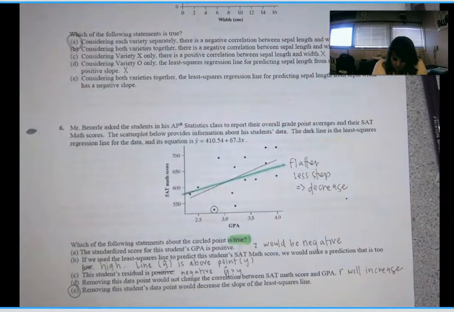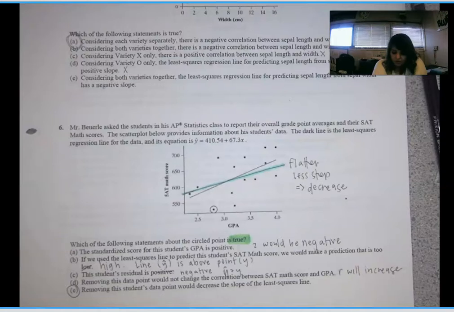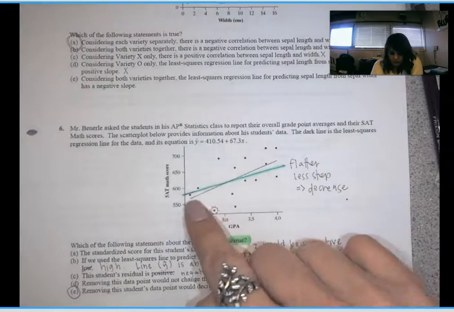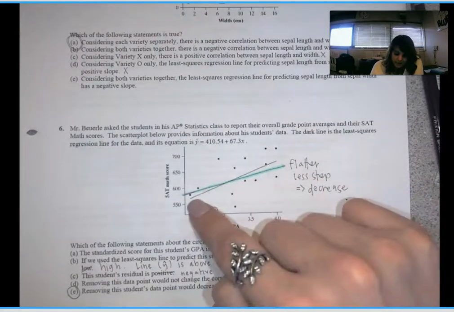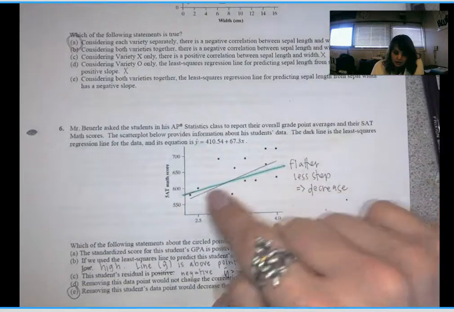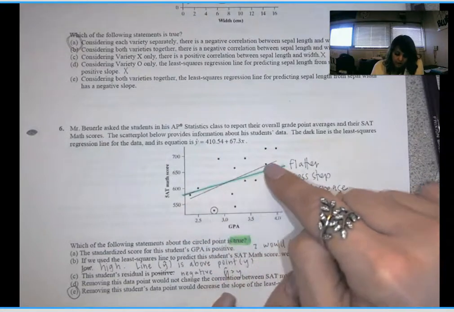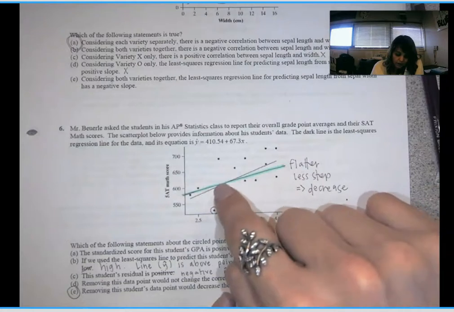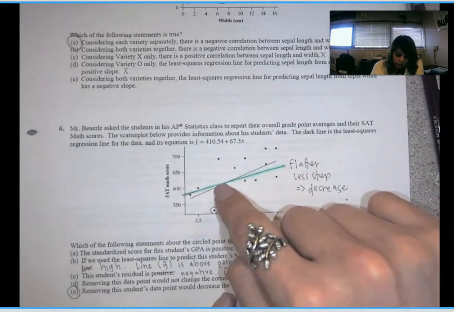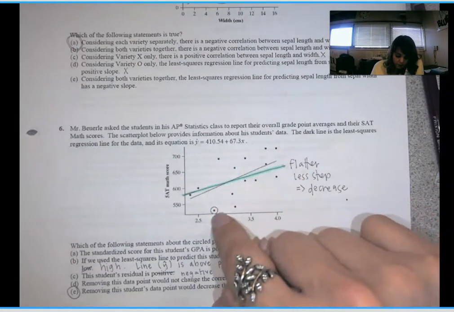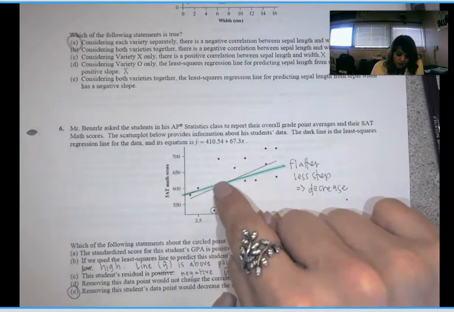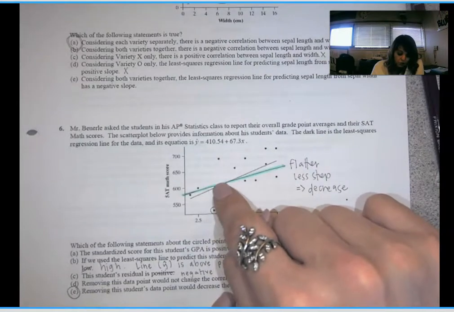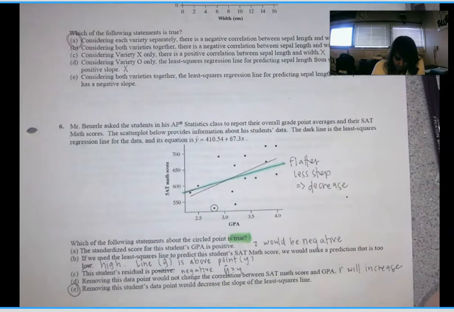B, if we use the line to predict the student's score, would it make a prediction that is too low? No. Remember that this line is all the y-hats. These are all of the y-hat values that we could get. This is our actual value. This is our y-hat. So if we are making a prediction for this GPA, our prediction is higher. It's too high, not too low.